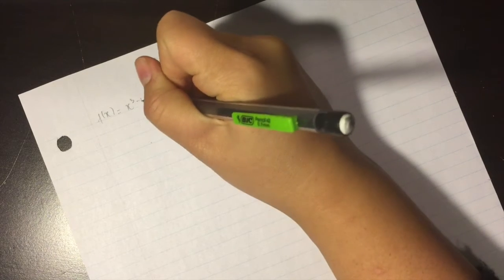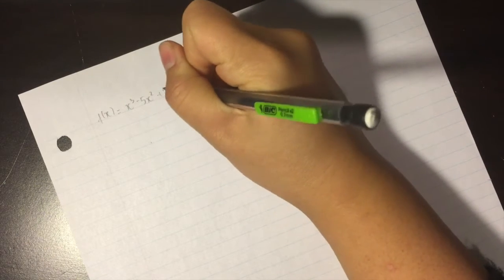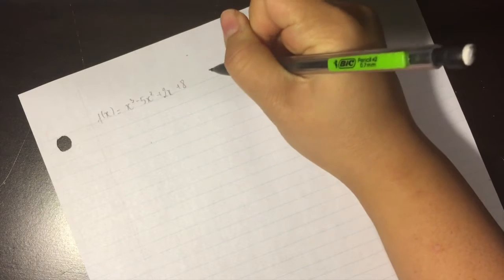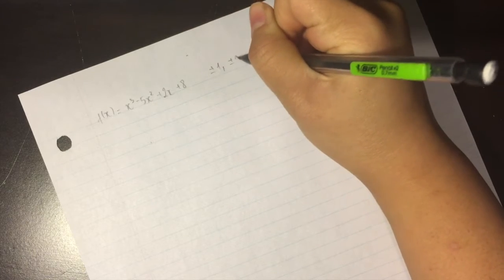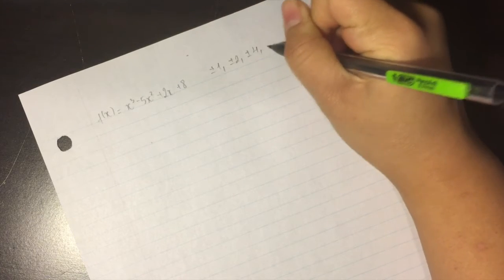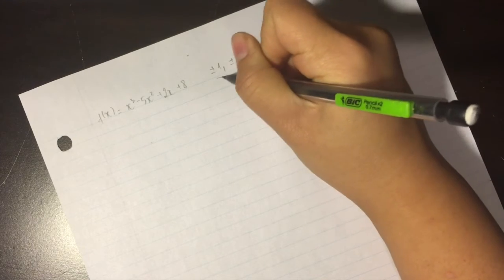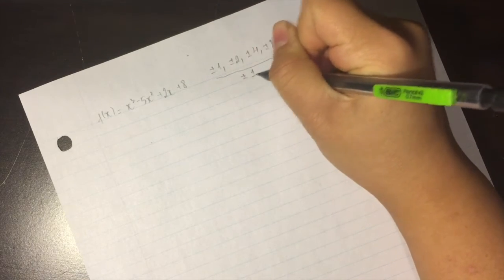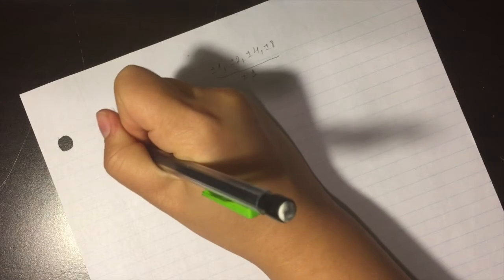So here I have the equation x cubed minus 5x squared plus 2x plus 8. So I will have to find all the possible factors of this equation. So it would be plus or minus 1, plus or minus 2, plus or minus 4, plus or minus 8, over plus or minus 1.